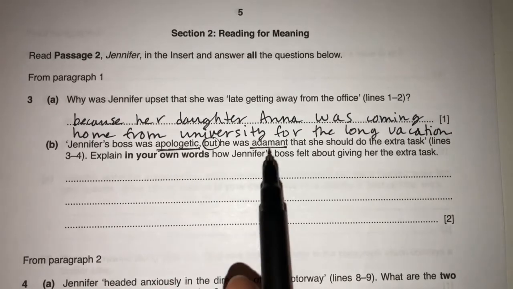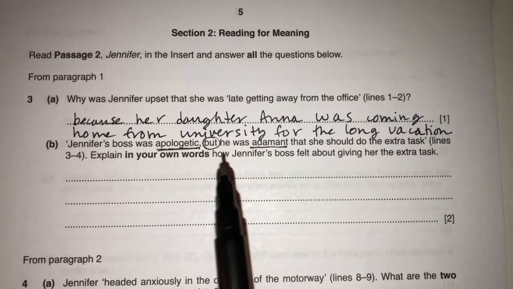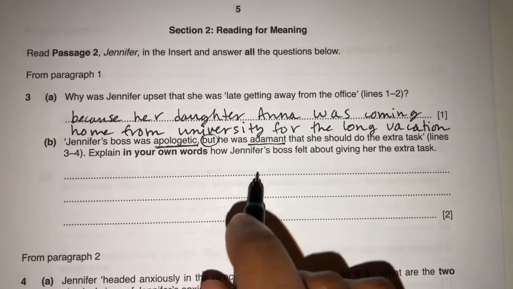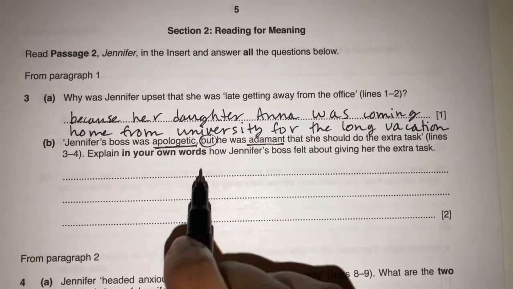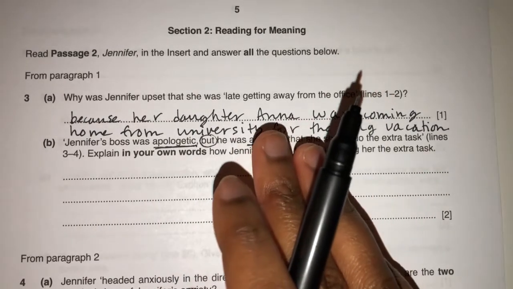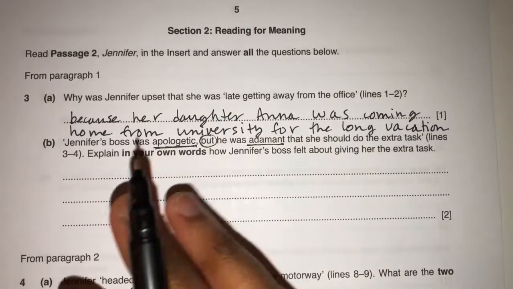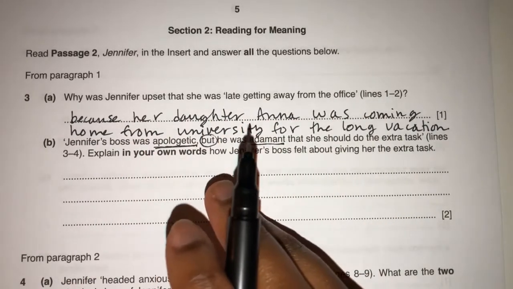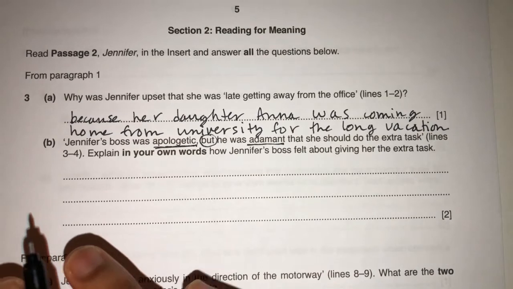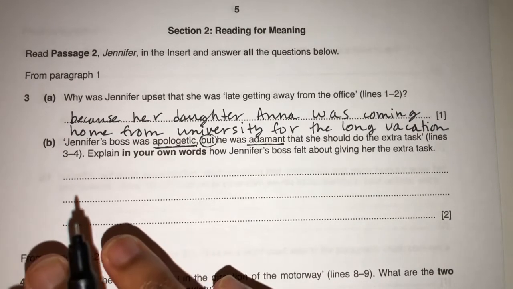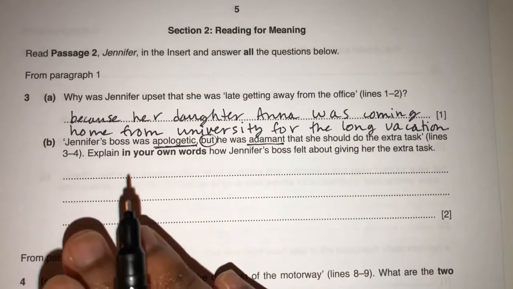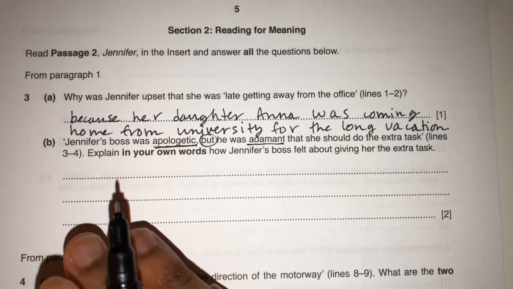Word, the same thing in a different way. So he was apologetic. So when you think about someone that is apologetic, they're apologizing, it means that they regret it, they have remorse, they're sorry. He's sorry because he's apologetic.